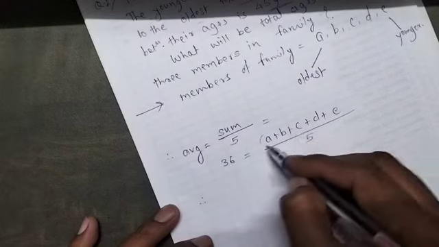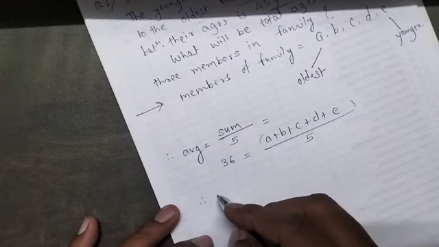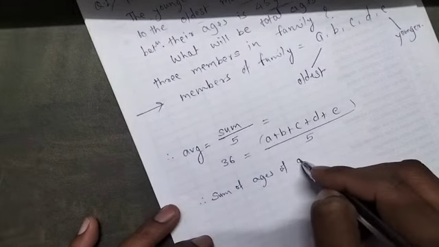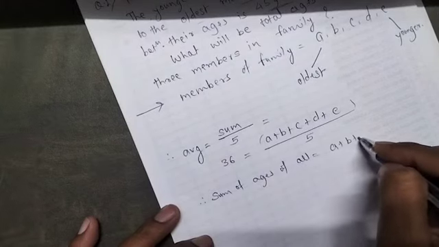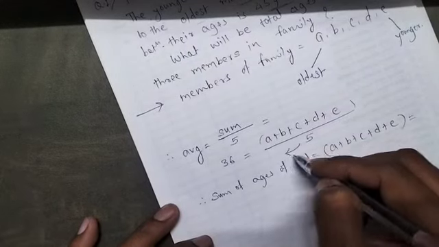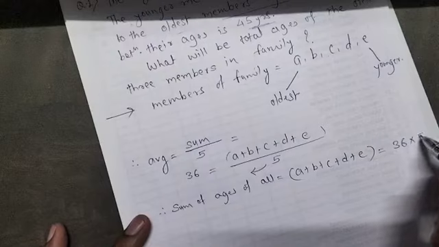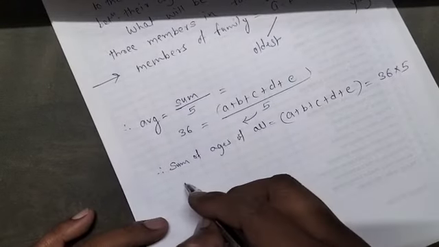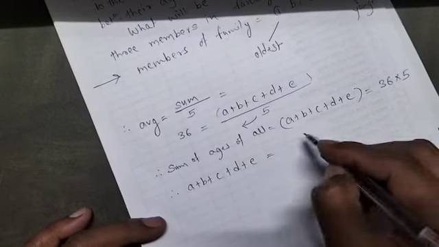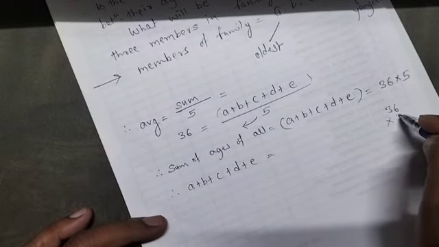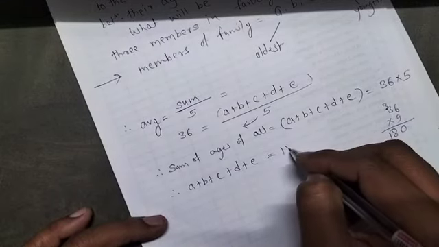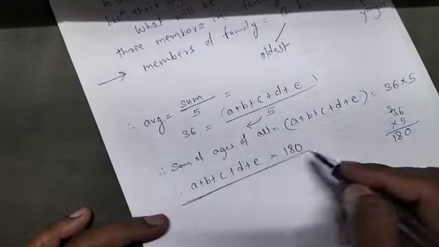So the sum of ages, A plus B plus C plus D plus E, equals, shifting the 5 to the left side, 36 into 5. 5 sixes are 30, 5 threes are 15 plus 3 is 18. So the sum of all ages will be 180.